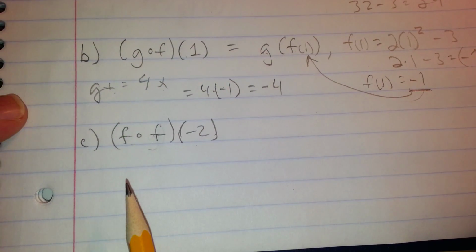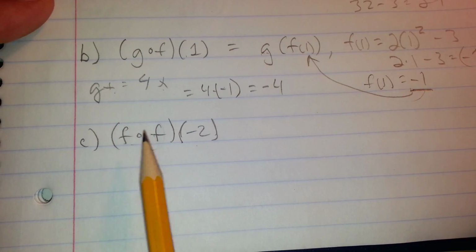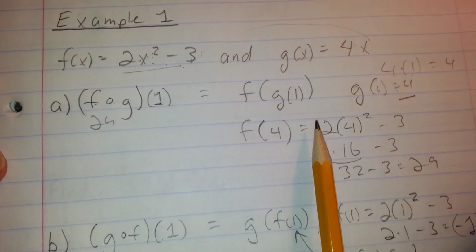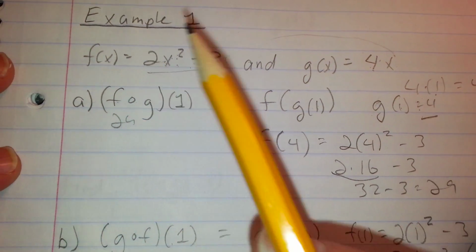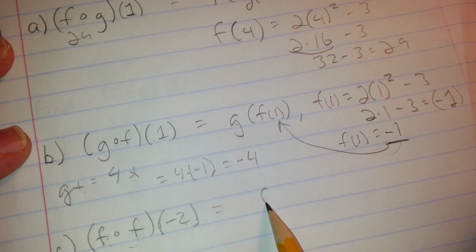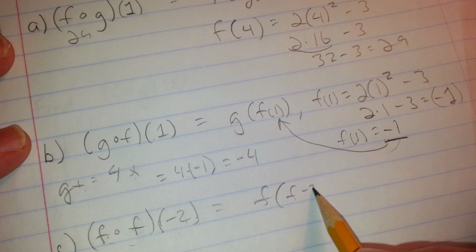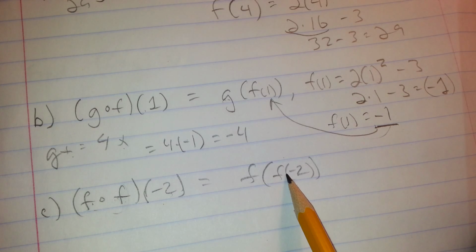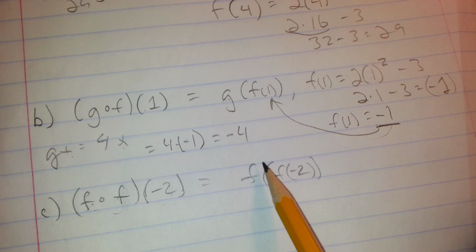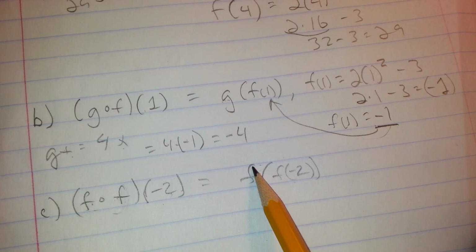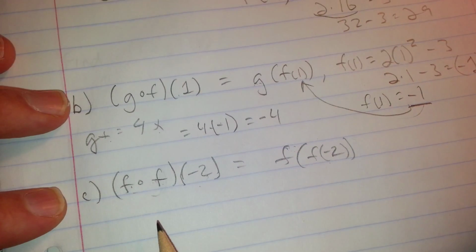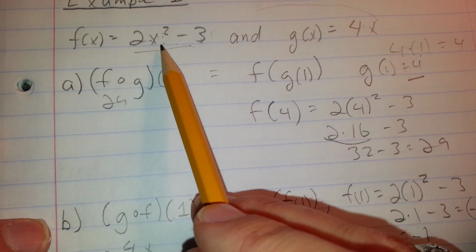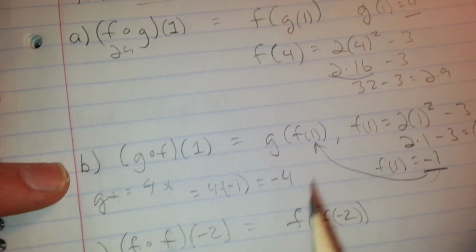All right. And real quick, we're going to work f composed of f of negative 2. Okay. So basically, this will be f of f of negative 2. Let's plug in negative 2 for f and get an output, and then put that output back in as our input for f again. Remember, f of x is 2x squared minus 3.